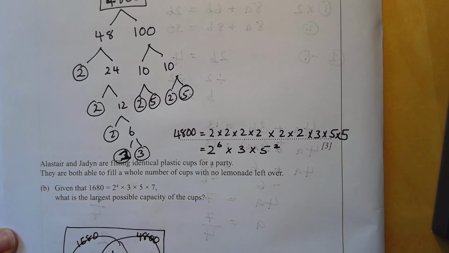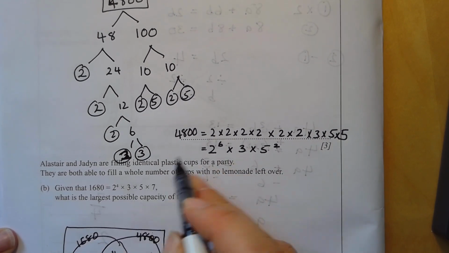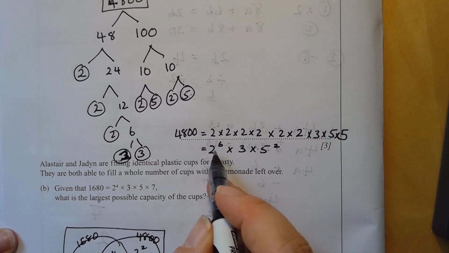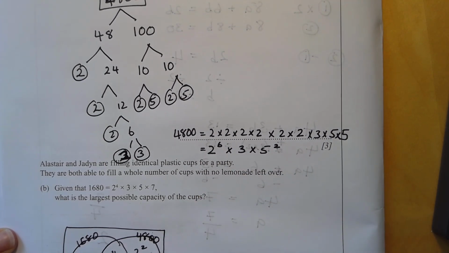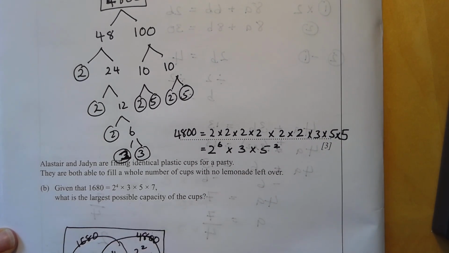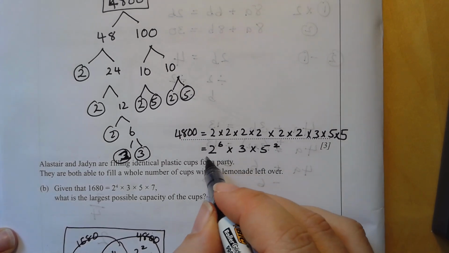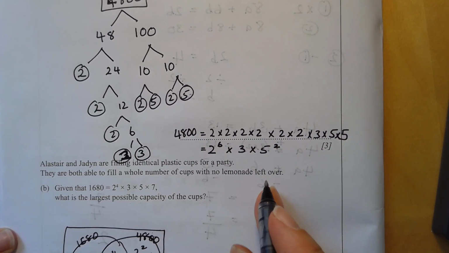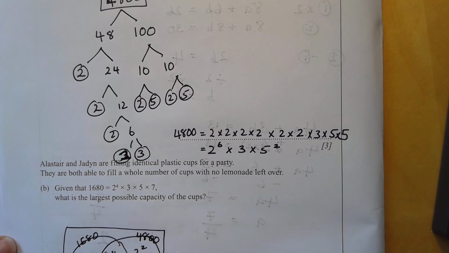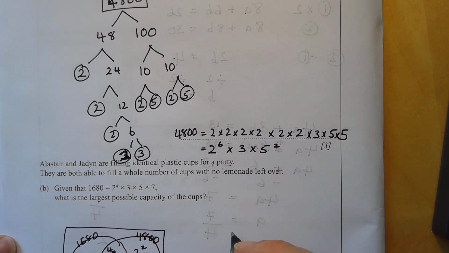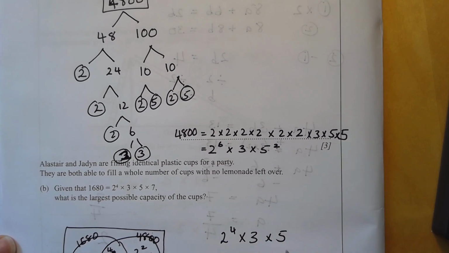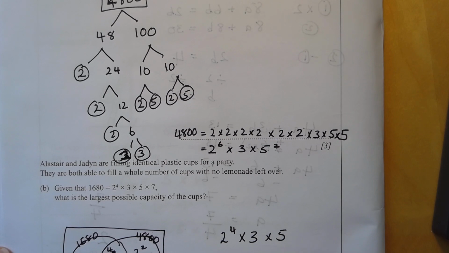I have 2 to the power 4, and outside on here I have 2 to the power 2. I have a 3 in both, I have a 5 in both, 2 to the power 4. I have a 7 here, I have 2 to the power 2, I have 3, and I have a 5 here. But I'm just interested in this piece here. What's the largest possible capacity? 2 to the power 4 multiplied by 3 multiplied by 5, everything that was in there. And then I need to work that through.